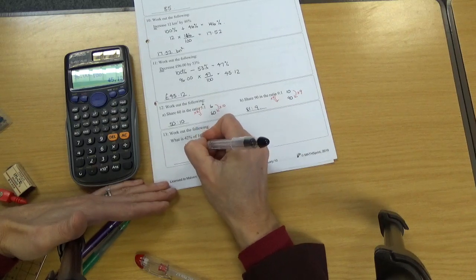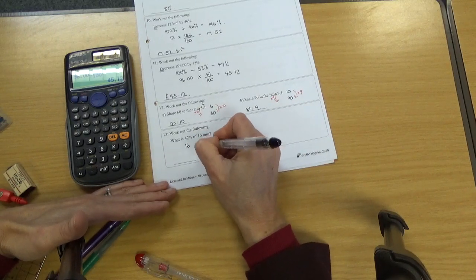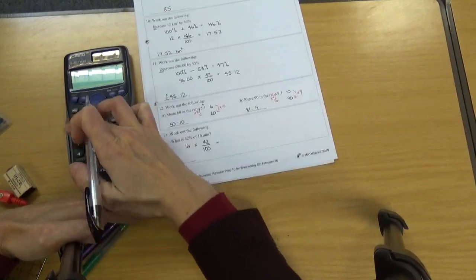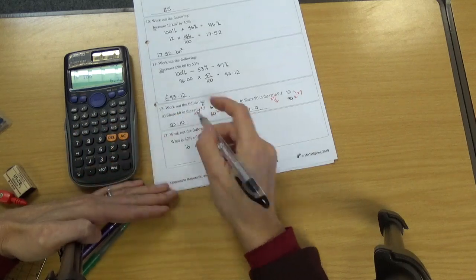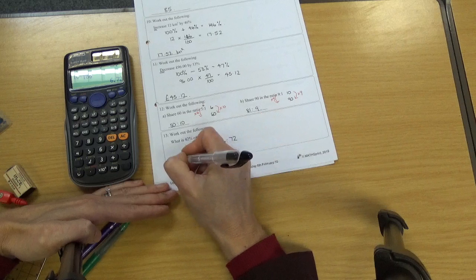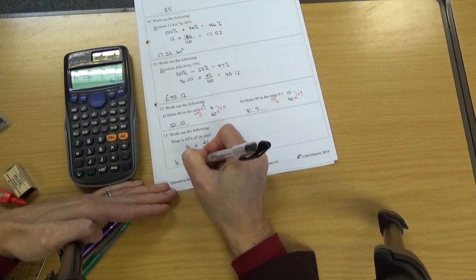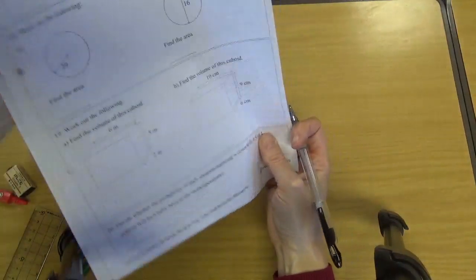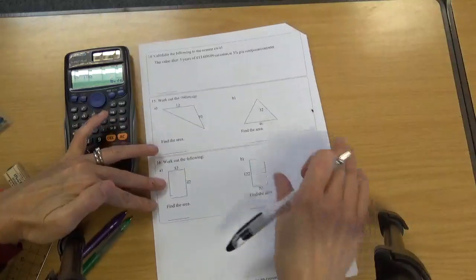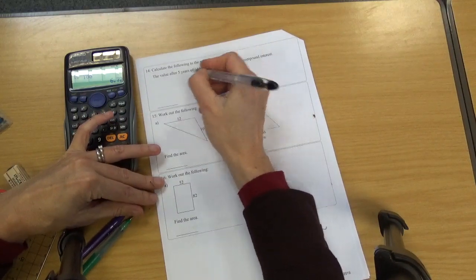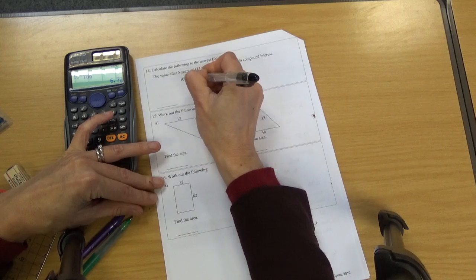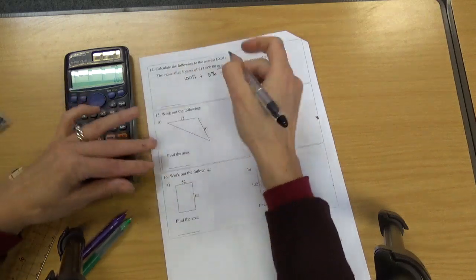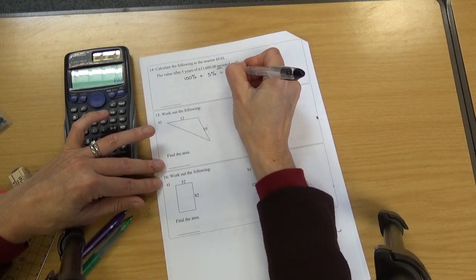I've got 16 and 42%, that means 42 over 100. 6.72 minutes. Investment, so that's 100% plus the percent I've got there, which is 3%. That takes me to 103%.